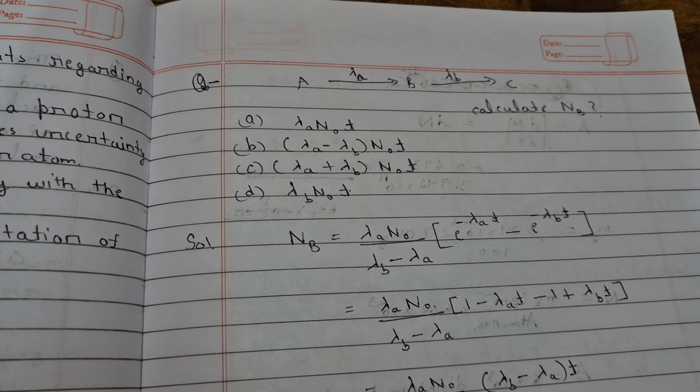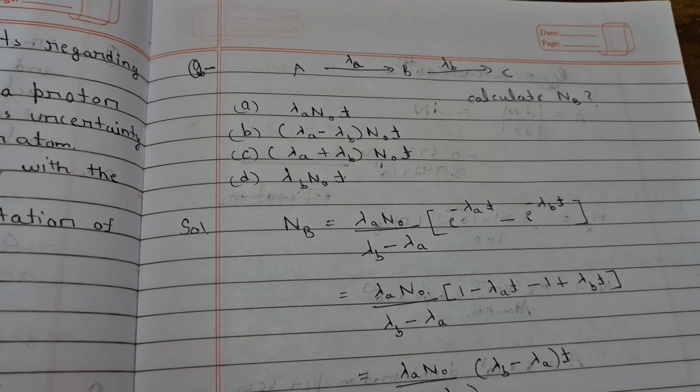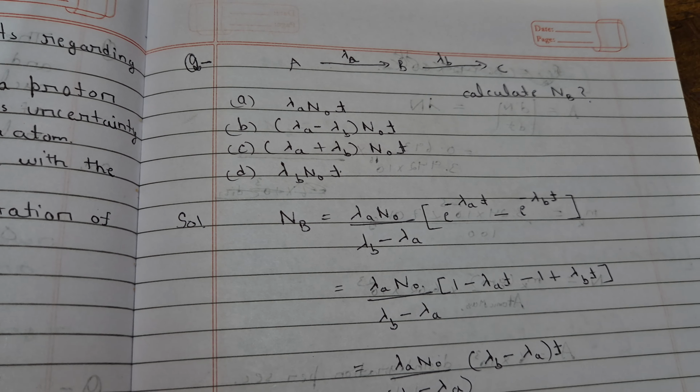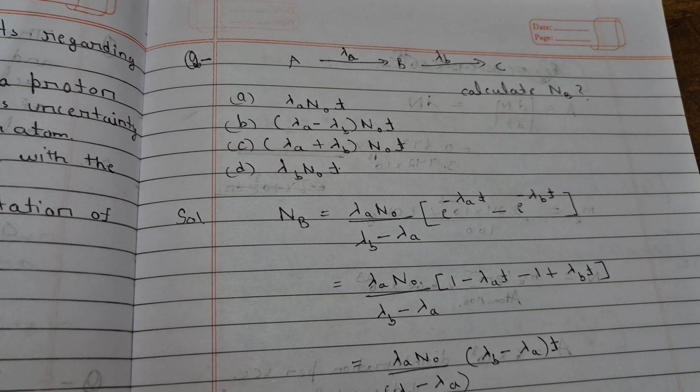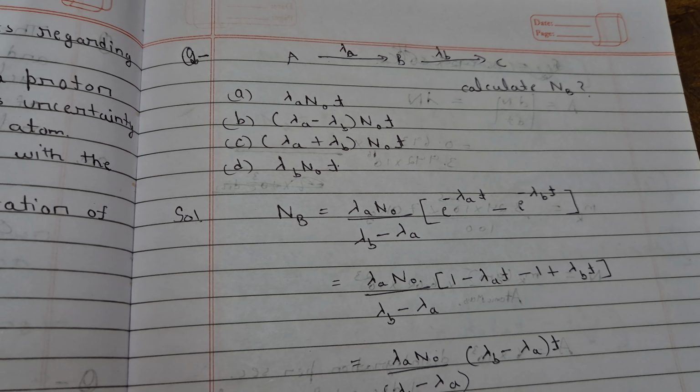So hello everyone, this is lecture 11 for nuclear physics. In the last lecture we discussed all the related questions to the basic properties of nuclei, and today we will complete all the questions related to radioactivity.